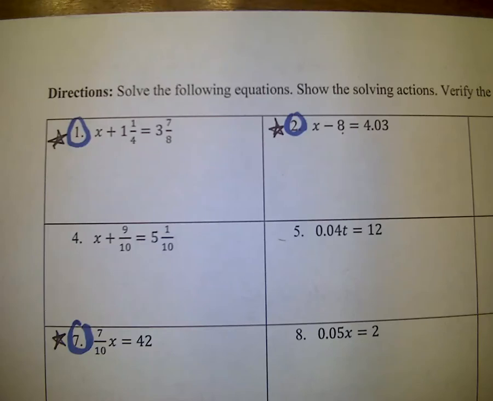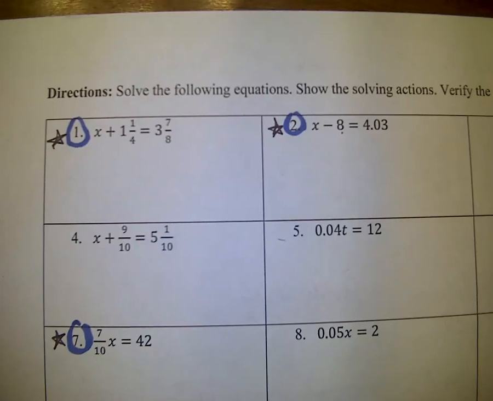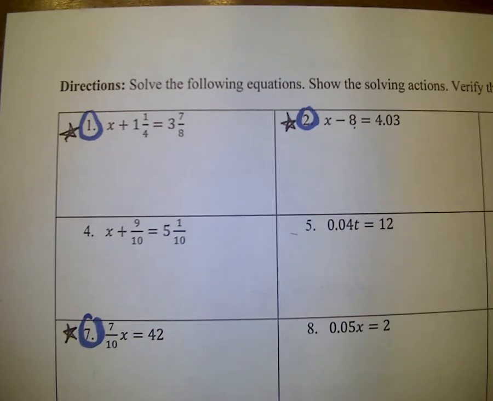I'm looking here at page 110. I'm going to go through 5 problems with you just to kind of show you how to do them and guide you along. So here we go. We're going to do number 1 first.